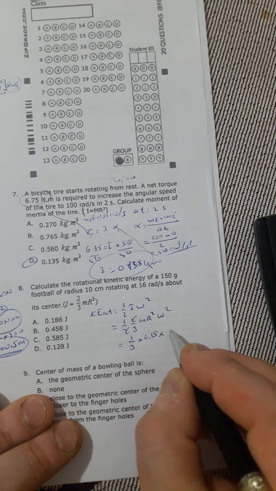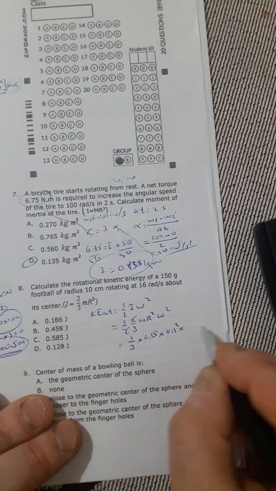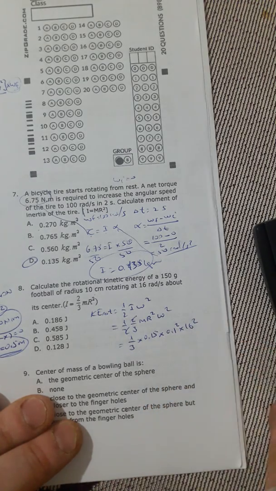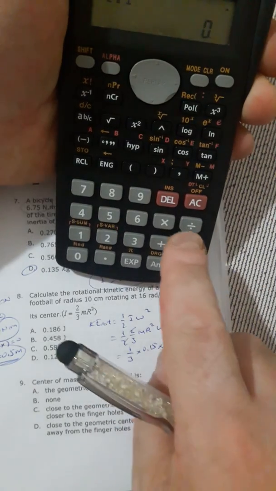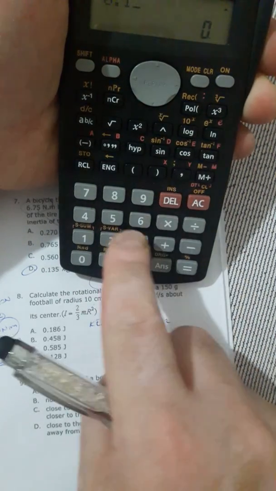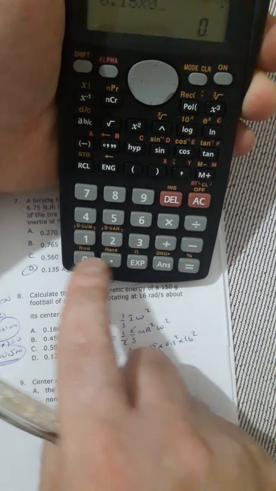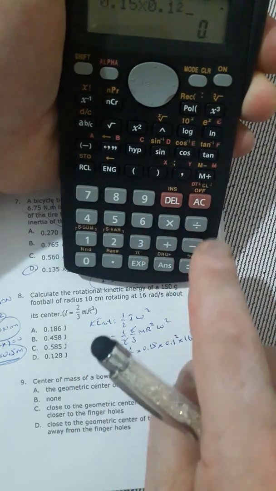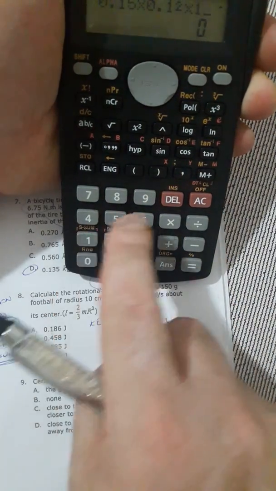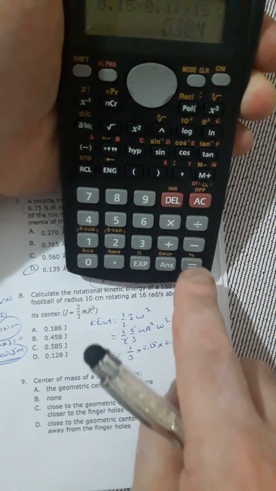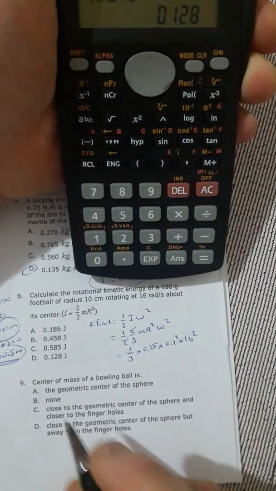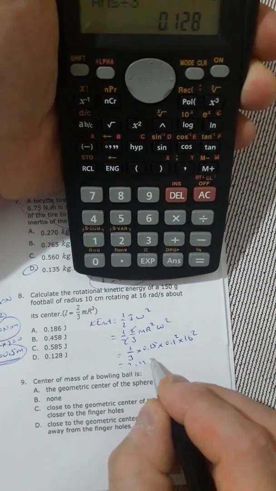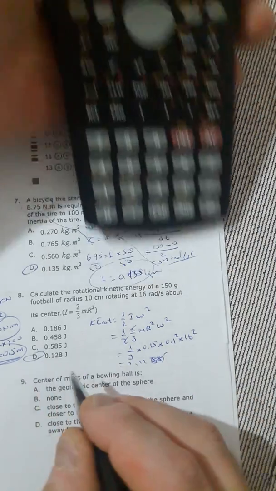Radius is 10 centimeter, 0.1, squared, times angular speed 16 squared. When you multiply them all, 0.15 times 0.1 squared times 16 squared, divided by 3, the answer is 0.128 joule, which is D.